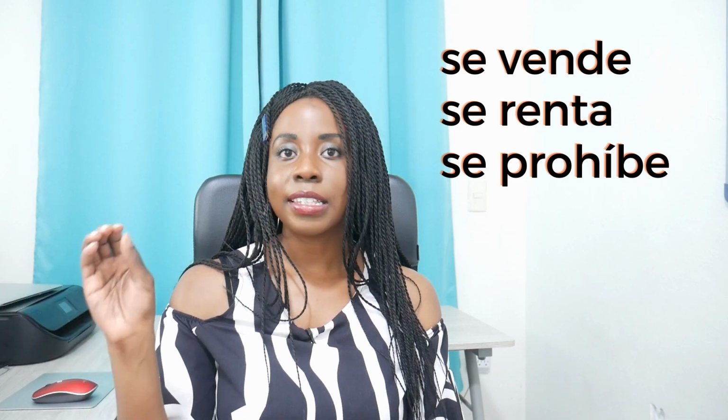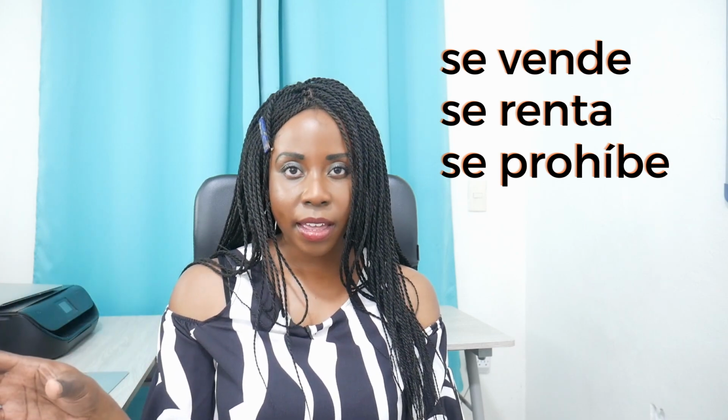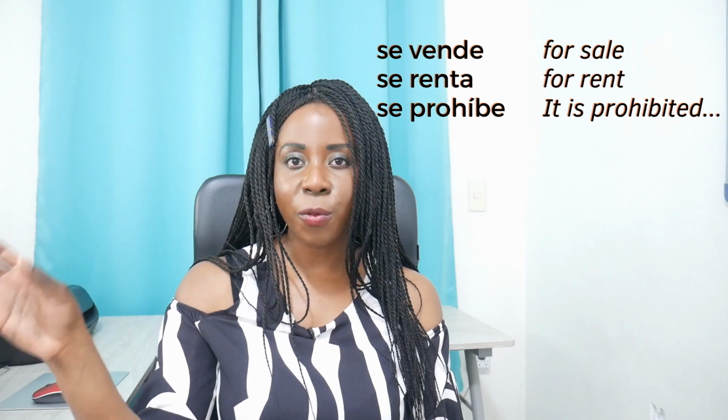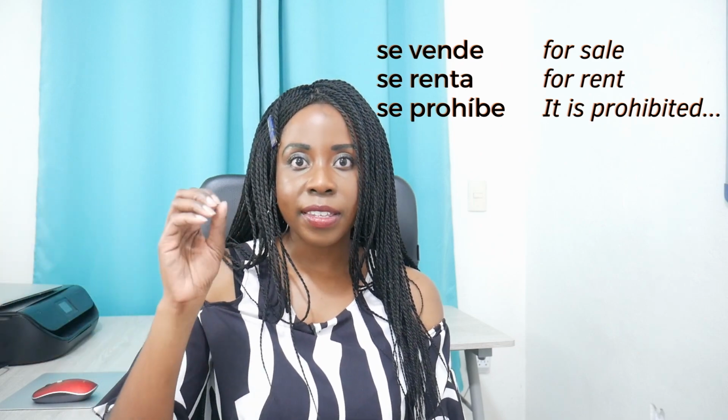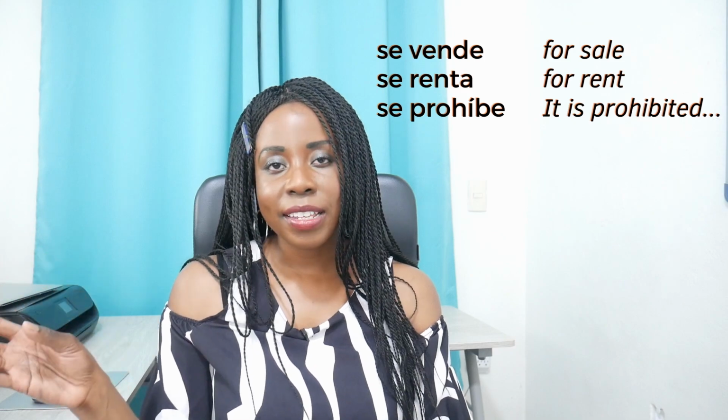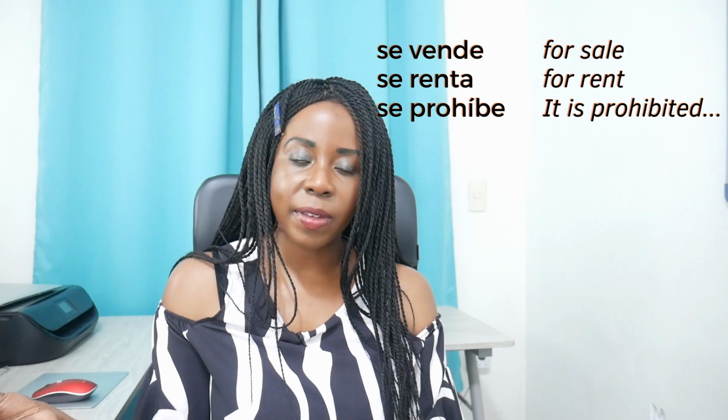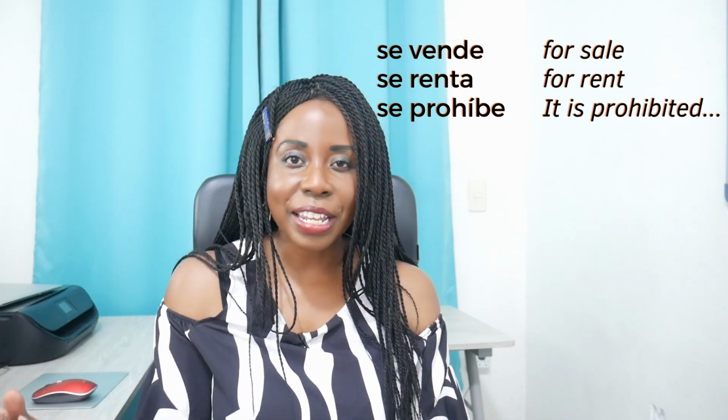This is why, if you drive around, depending on where you live, here in Mexico like I do, or another Latin American country, or even in the US, you would see a lot of signs in Spanish that say se vende, se renta, se prohíbe. Okay, so for sale, for rent, this is prohibited. And after se prohíbe, they'll put whatever it is that is prohibited. So this is all in the passive voice. We're not saying such and such person prohibits this action. It's just something in general that is prohibited. It is for sale. It is for rent.